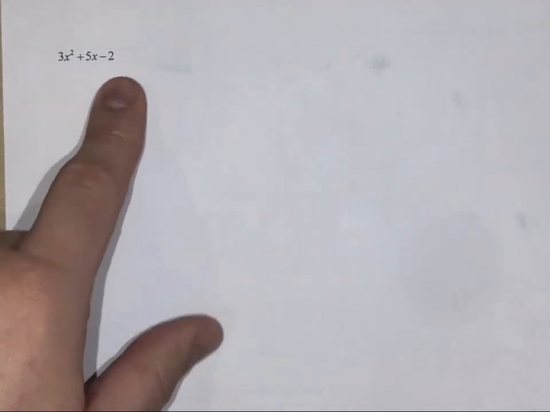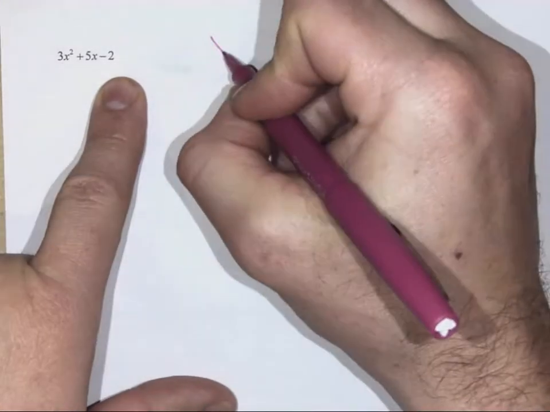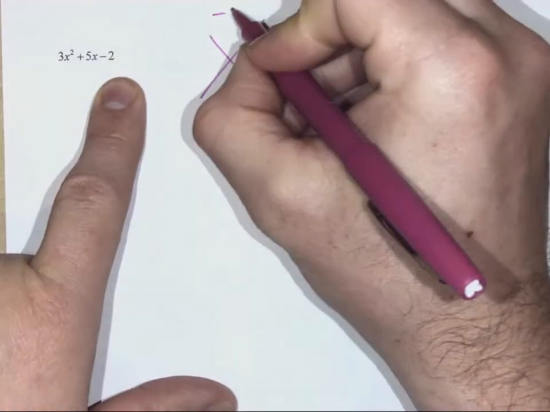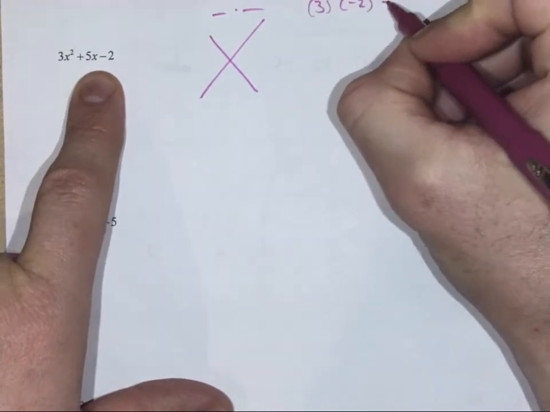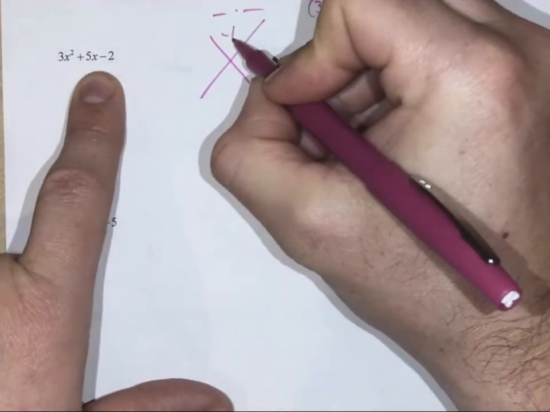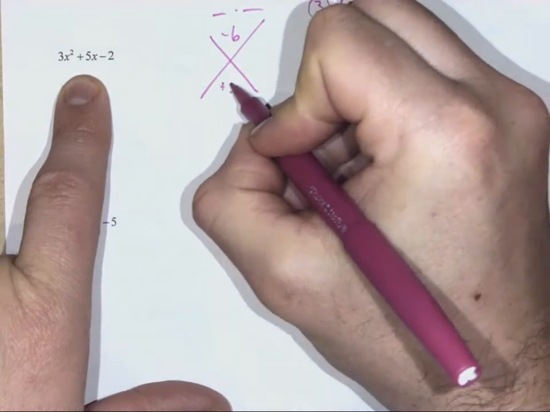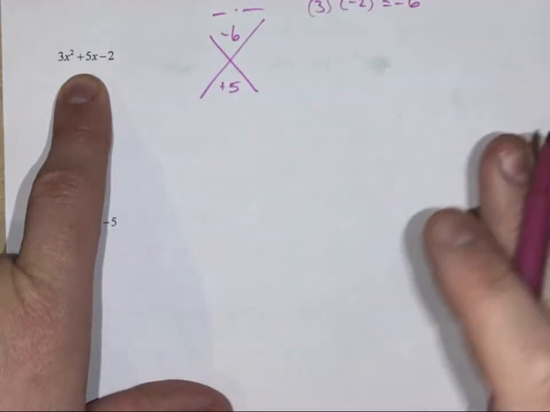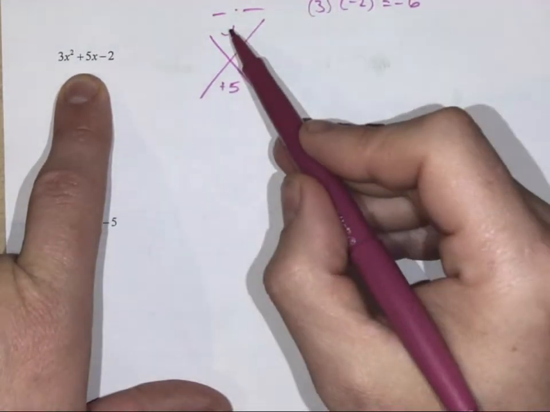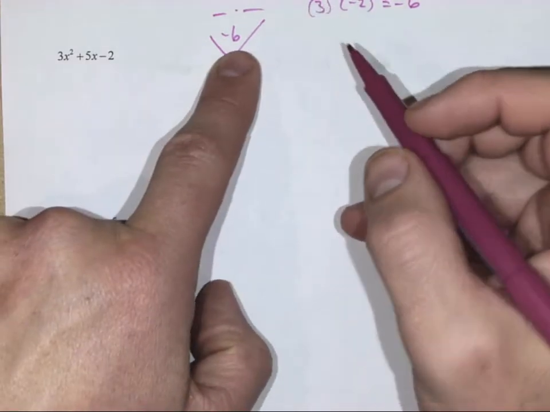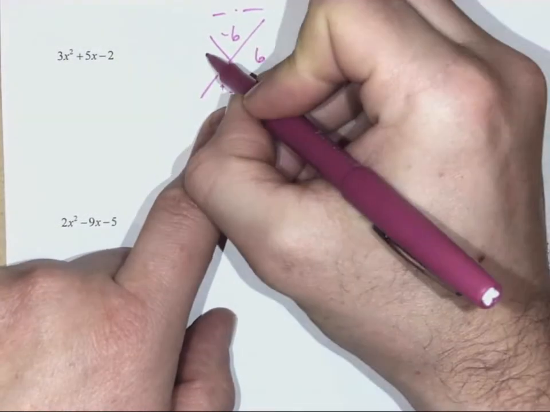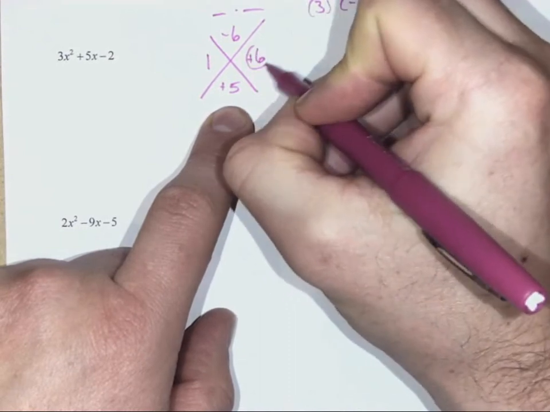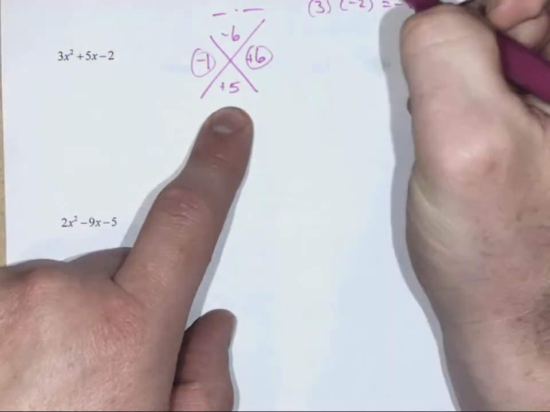If we have a positive and negative, we still go about it the same way. We need two numbers that multiply to 3 times negative 2, which is negative 6. They're going to add to positive 5. Notice this is very similar to the last question, but now we have negatives and positives. So multiply to negative 6 and add to 5: 6 and 1, and it's going to be positive 6 and negative 1.